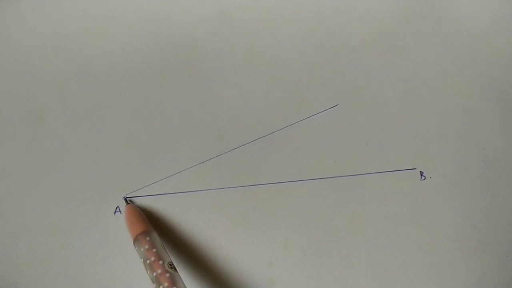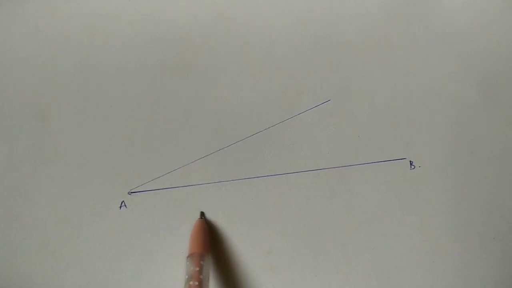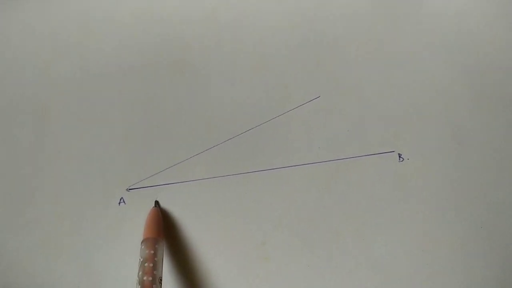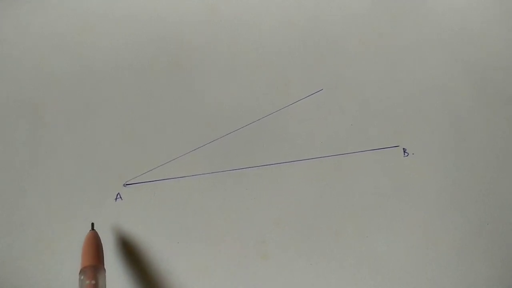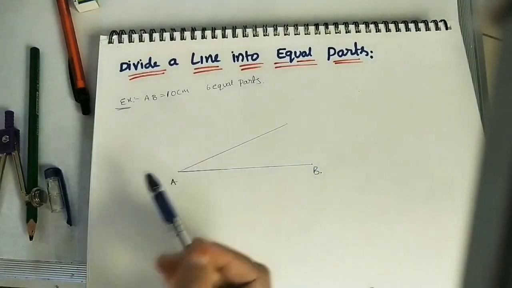It is not necessary always that we have to do this inclined line above this line. We can do the line here also. Just roughly I am doing. We can take the inclined line. This angle should be less than 30 degrees. Now I am taking above the line. So I did one line here.